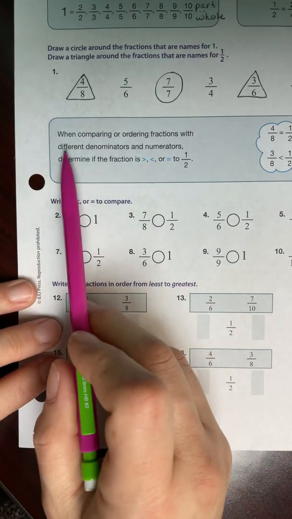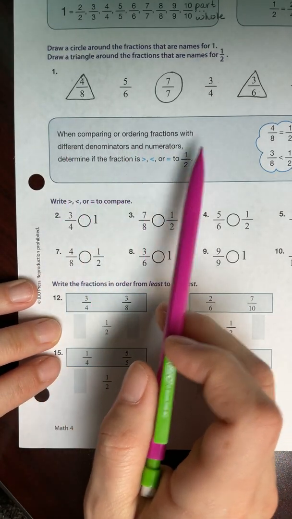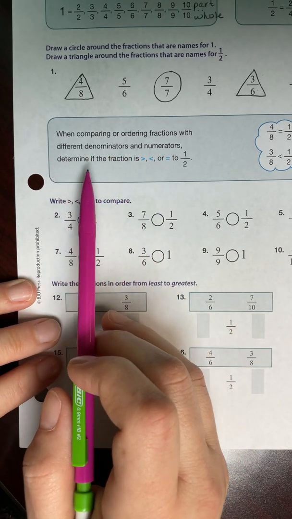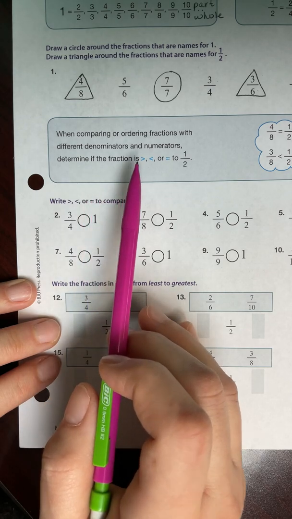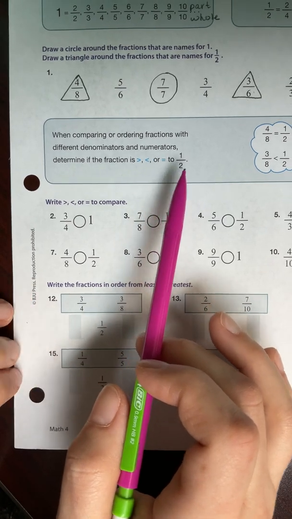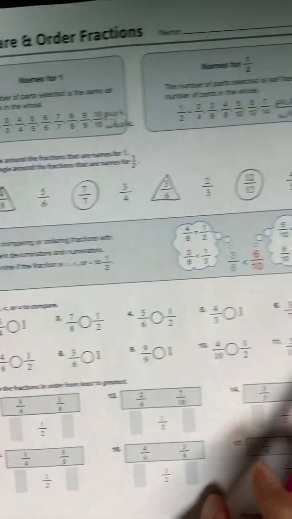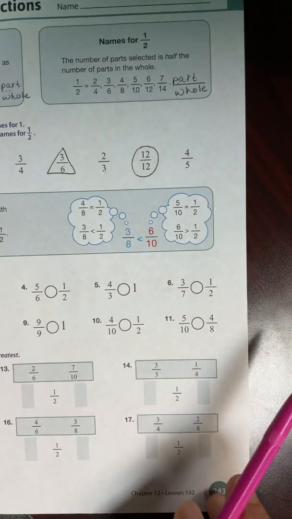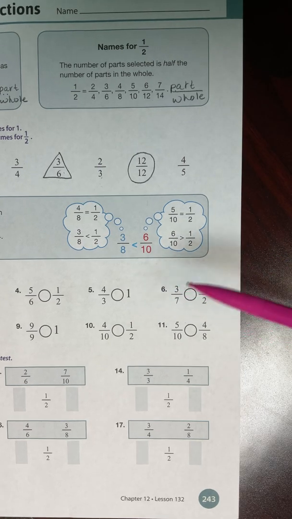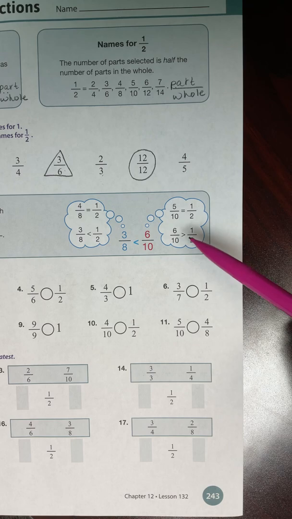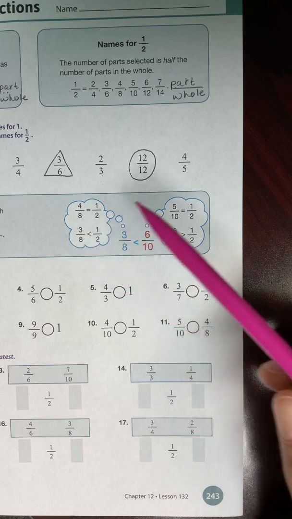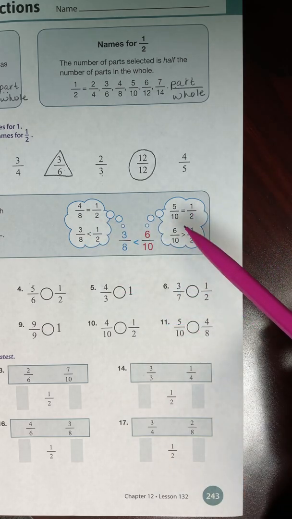This one is going to tell us how to compare and order fractions when they have different denominators and numerators. We're going to decide if the fraction is greater than, less than, or equal to a half. There's a couple ways we can do this. Today, we're going to do this by comparing them to 1/2. On Friday, we talked about how we can compare fractions by making the denominators the same. Today, we're going to compare them by looking at if they are bigger than a half, smaller than a half, or equal to a half.